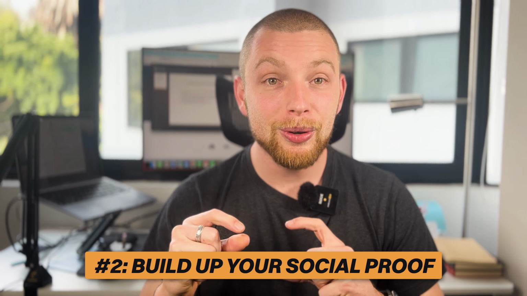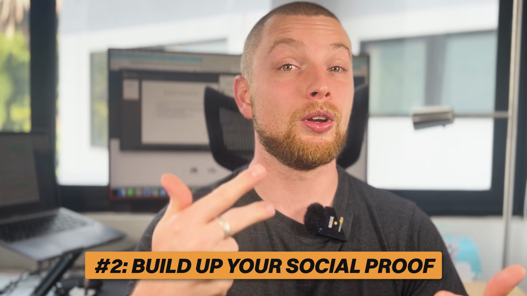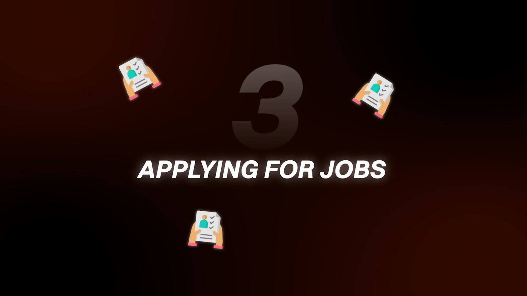So number 2 is making sure that you actually build up your social proof on Upwork and prove that you can do a good job and make Upwork money. Those are the first 2 pillars. Okay? The third pillar is automating the process of applying for jobs.